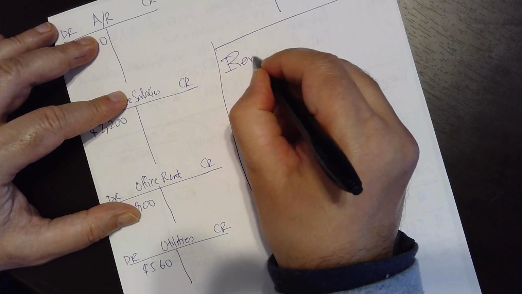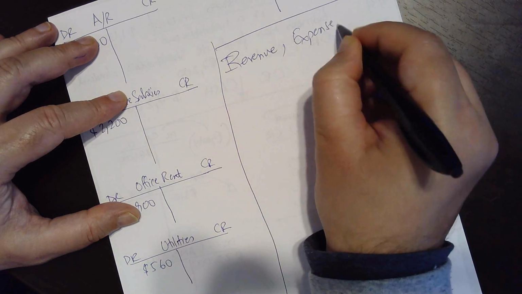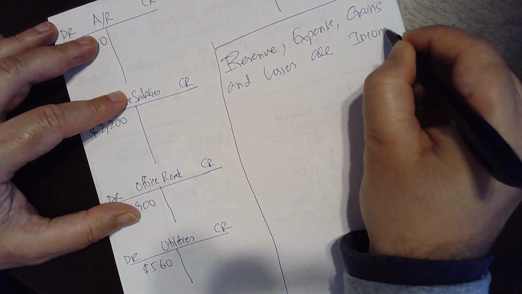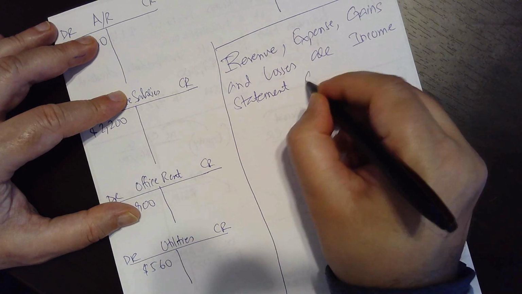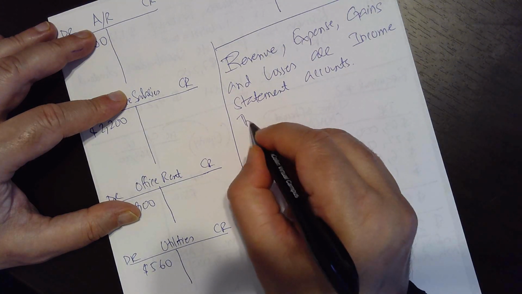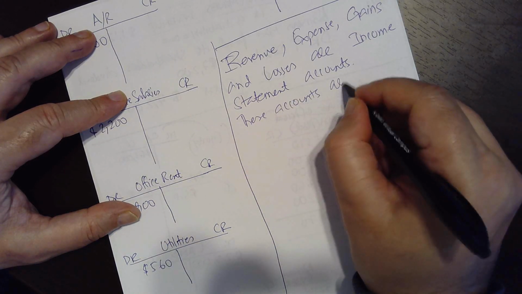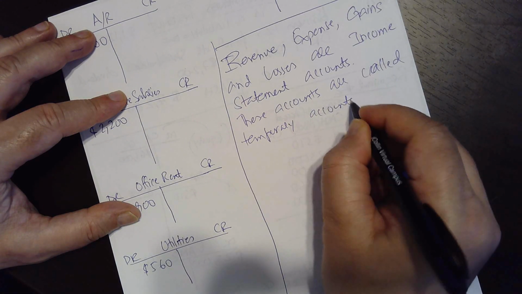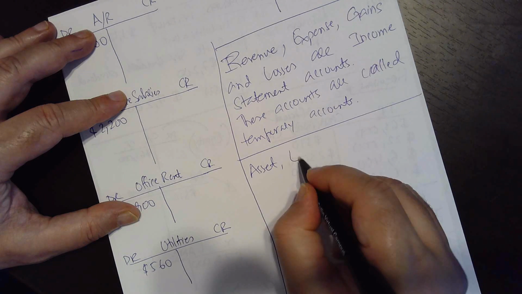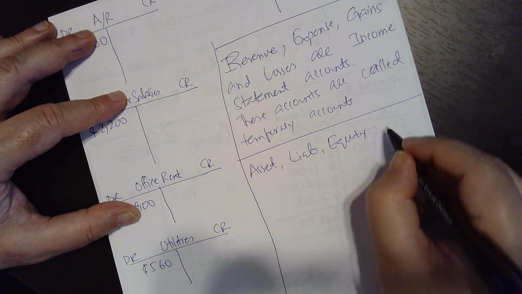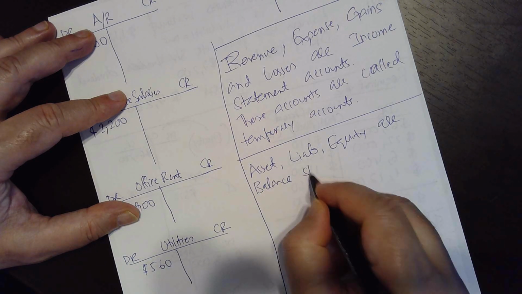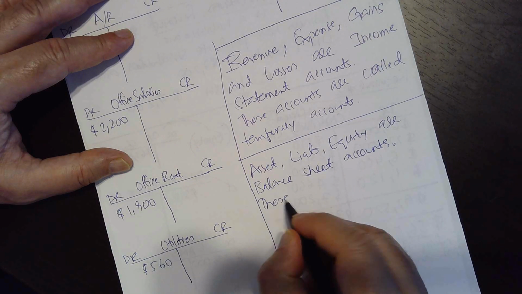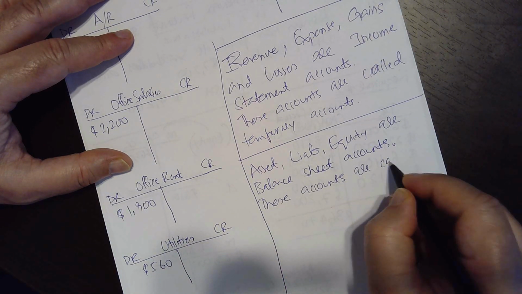Okay, so let me put it this way here on this page. Income, so revenue, expense, gains, and losses are income statement accounts, and these accounts are called temporary accounts. Assets, liabilities, and equity are balance sheet accounts. These accounts are called permanent accounts.